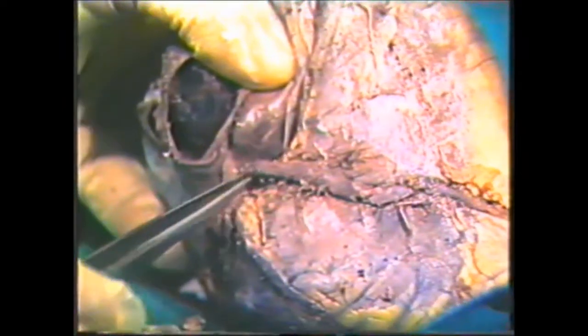On the back of the heart, the right coronary artery gives the posterior interventricular artery, which runs towards the apex of the heart in company with the middle cardiac vein. This is the middle cardiac vein. It also ends in the coronary sinus as the great cardiac vein.